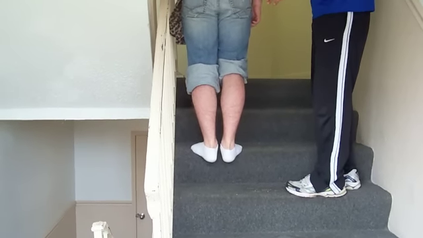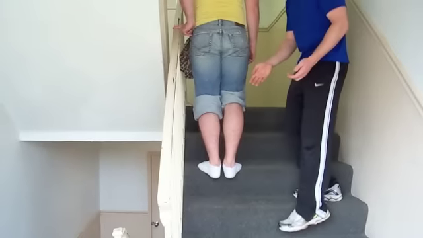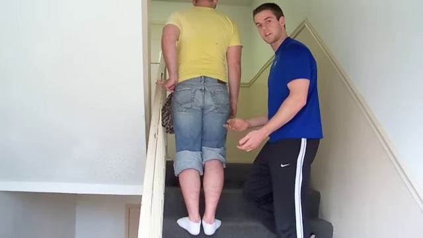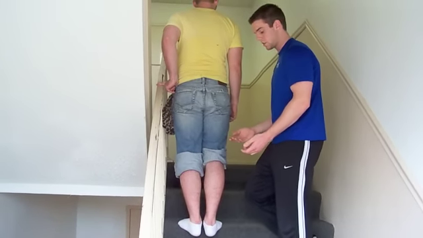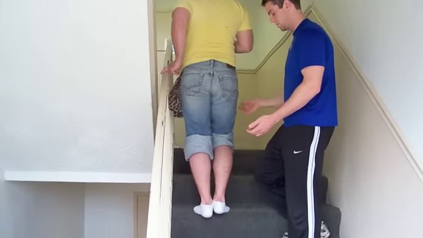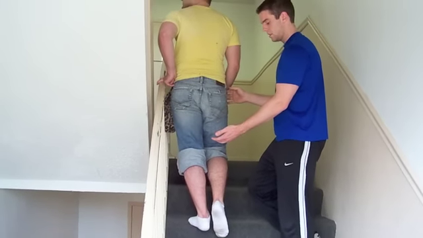This is a great exercise because just about everyone has stairs in their home. It not only stretches the muscle, but it also contracts it as well. Next, I'm going to have Jerry demonstrate a single leg heel raise. So go ahead and bring your right foot off the stair. Good. And go ahead and lift up past the plane. Good. Hey guys, and relax.